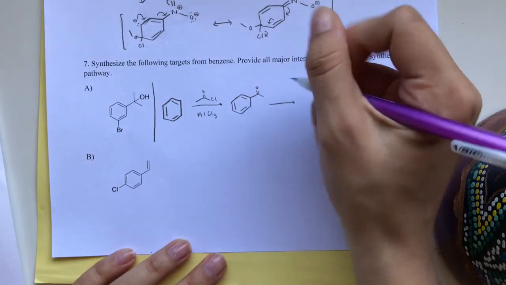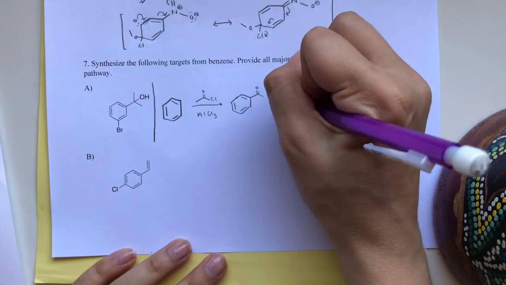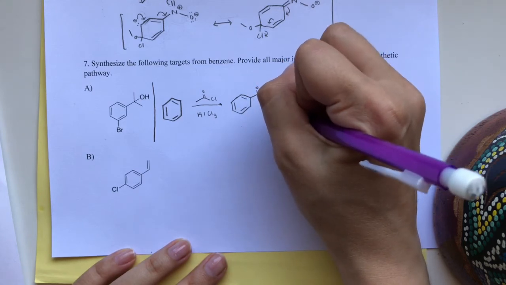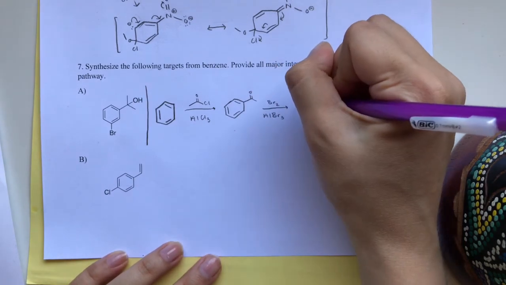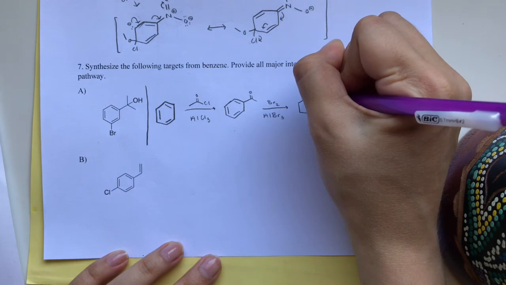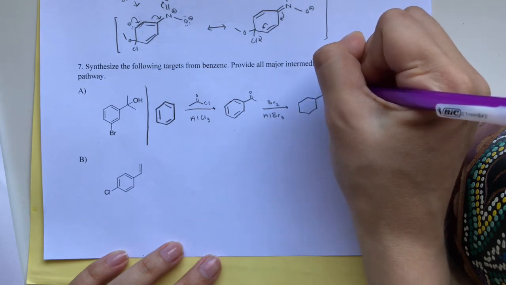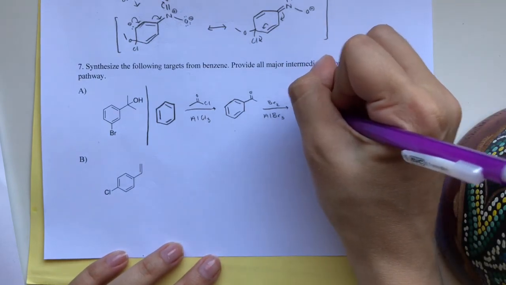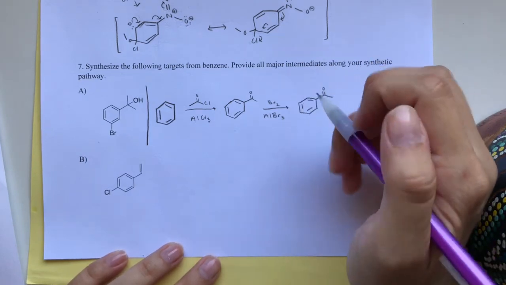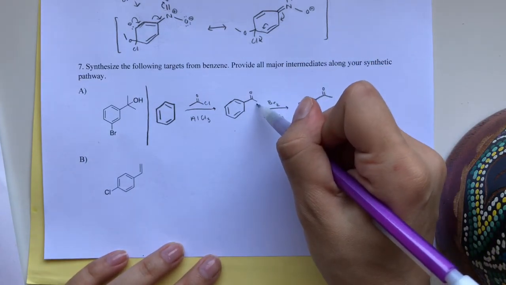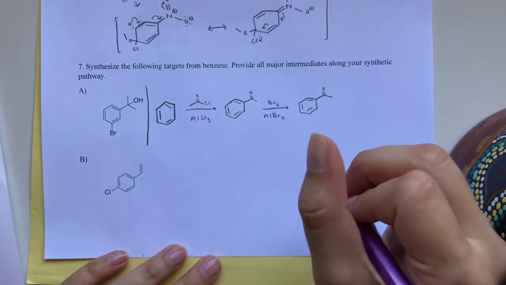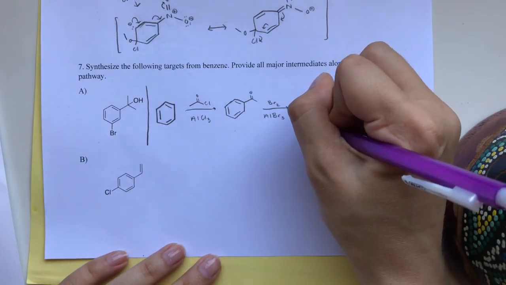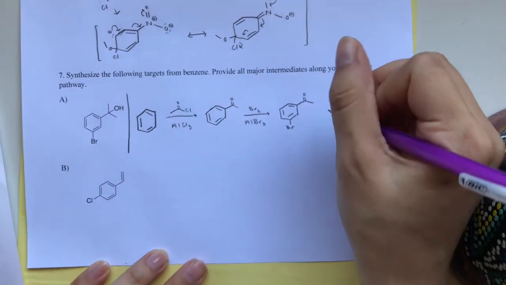Then followed by bromination. Notice that this is a moderate deactivator, which means that the bromine will add in the meta position.